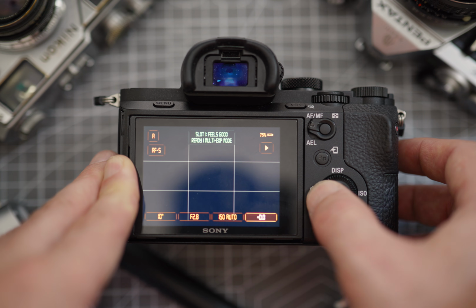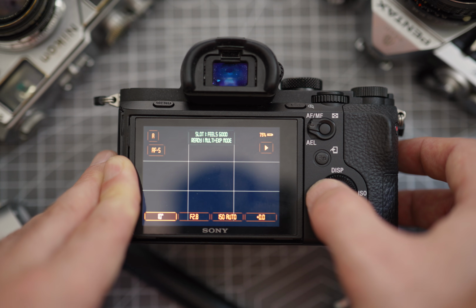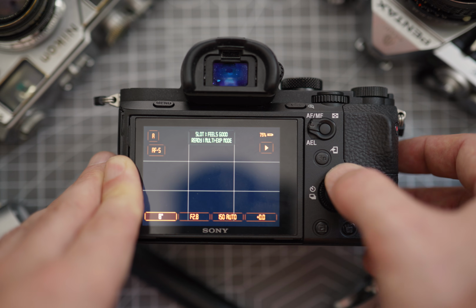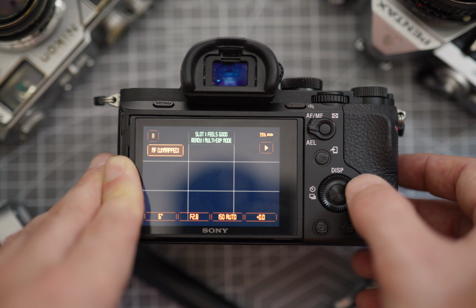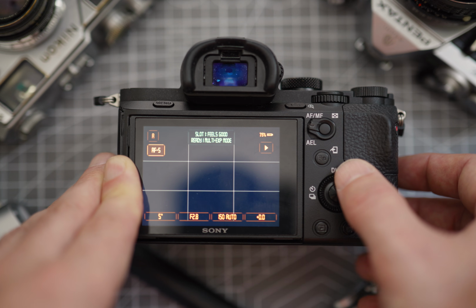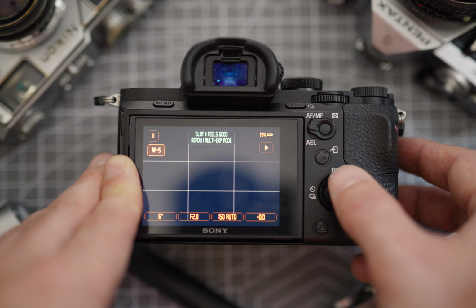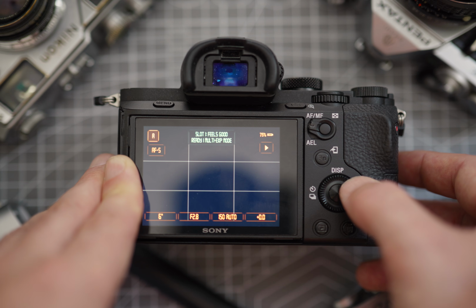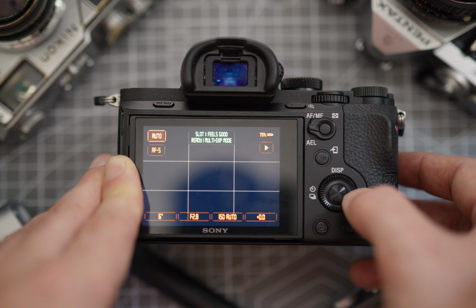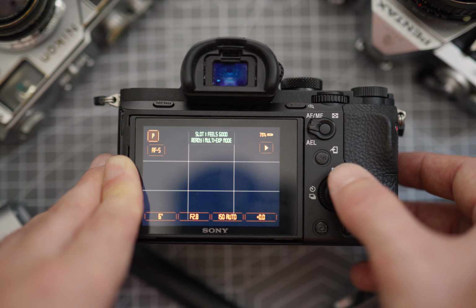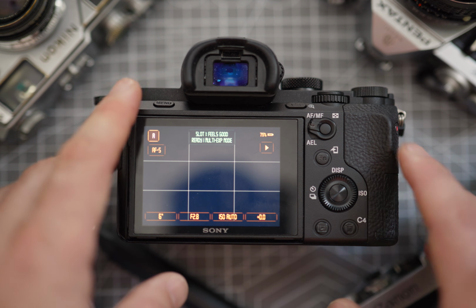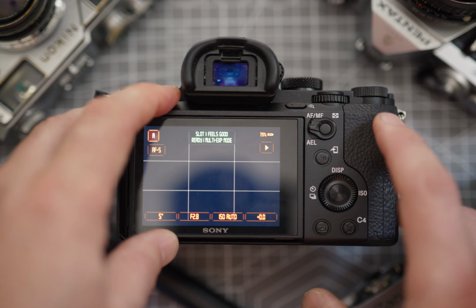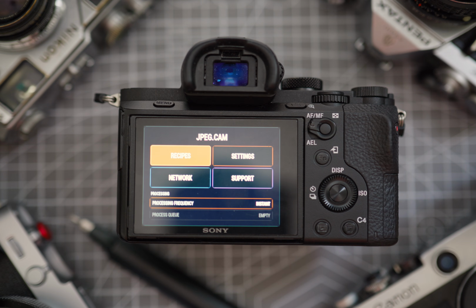Here's your exposure, your ISO, your aperture, your shutter speed. Right now I just have it set for DMF, manual focus, and single shot autofocus. You can change through your PASM, PASM, there we go. And if I go into menu, this is where all the goods are.